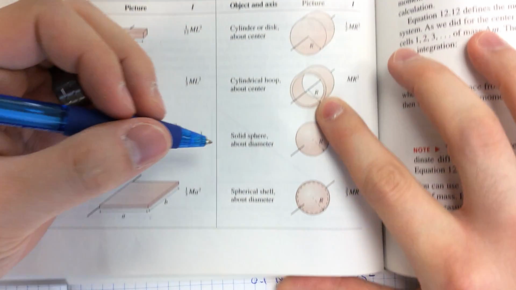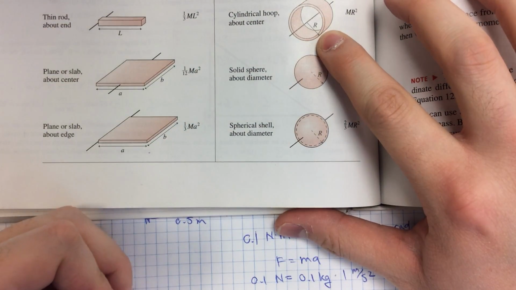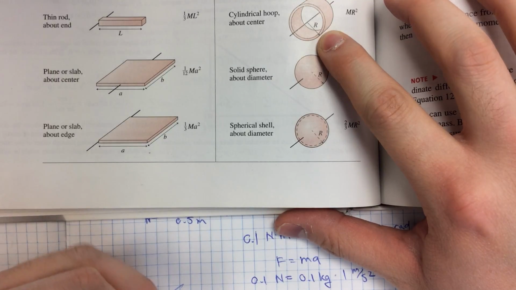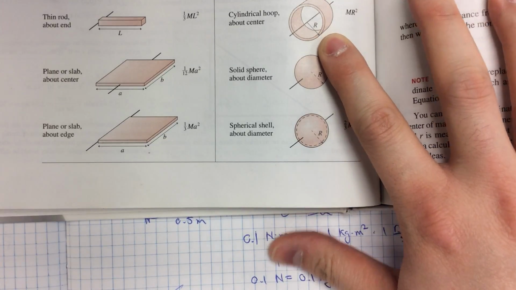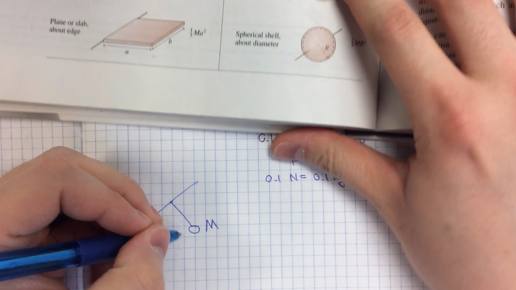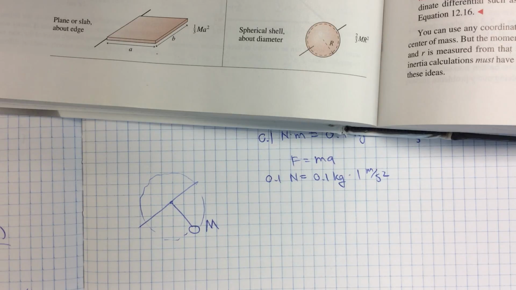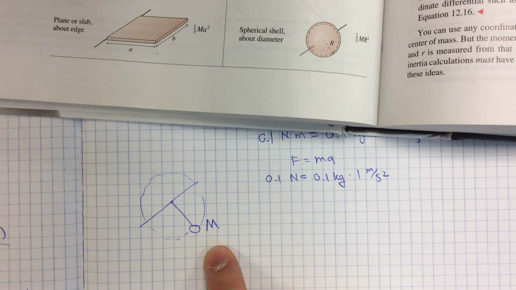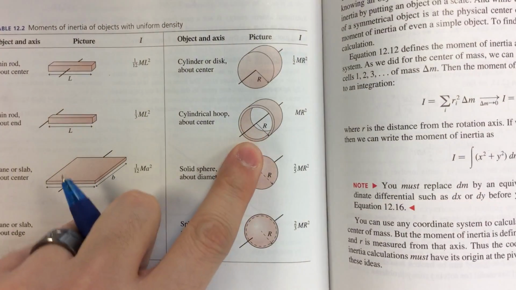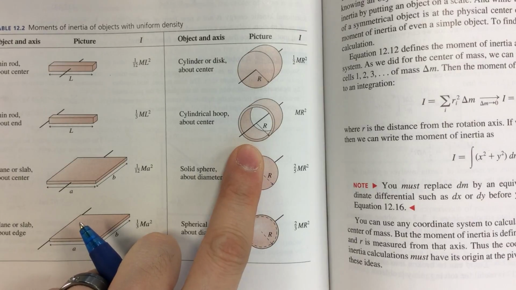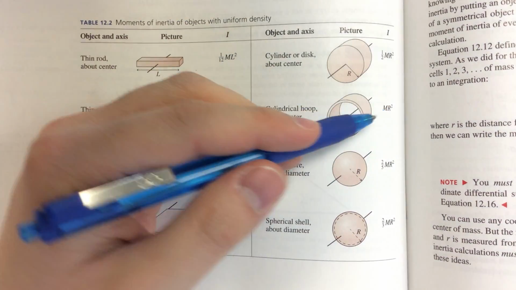So this behaves rotationally the exact same as if I had an axis and just a ball of mass m swinging around, like a sling. It's exactly the same, at least in terms of the moment of inertia. Spinning that sling is the same as spinning this hoop. So the further the mass is pushed out or concentrated towards the outside, the higher this is.